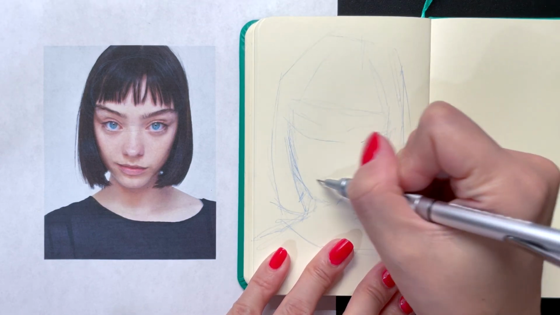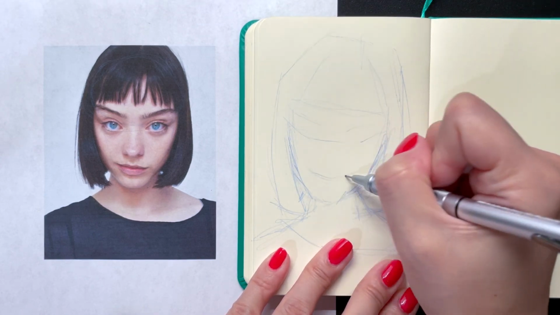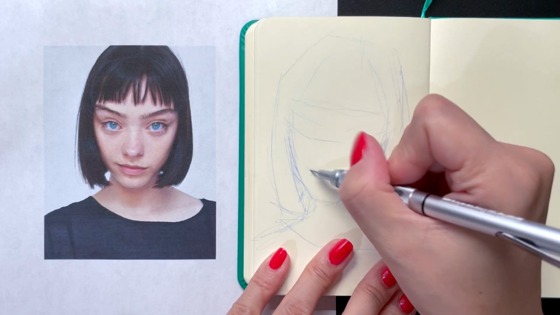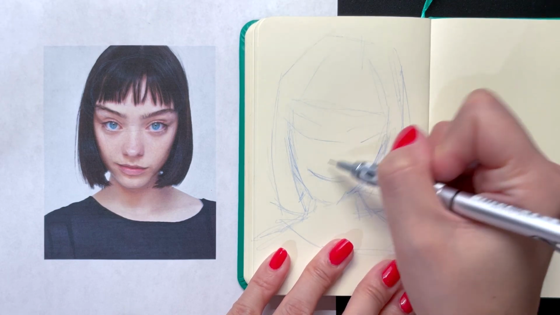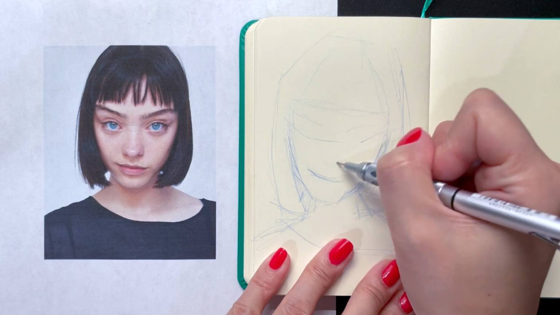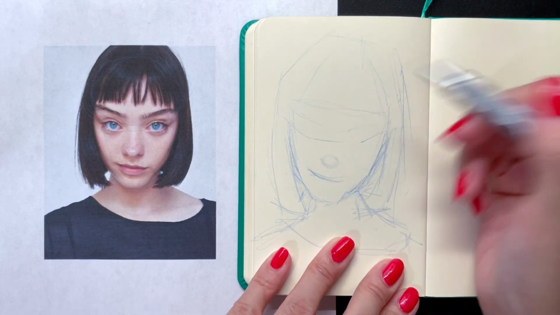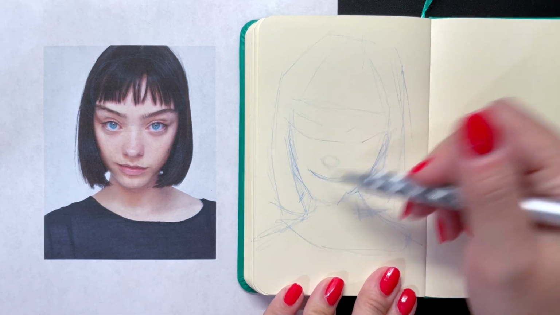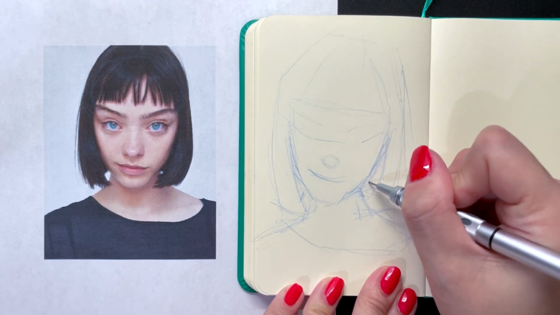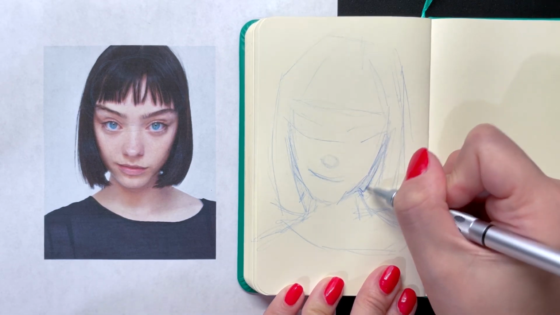And like I mentioned before, she has a sideways smirk going on, and the nose is about this position.